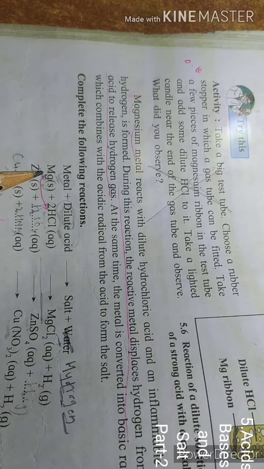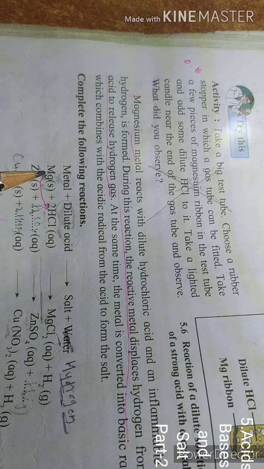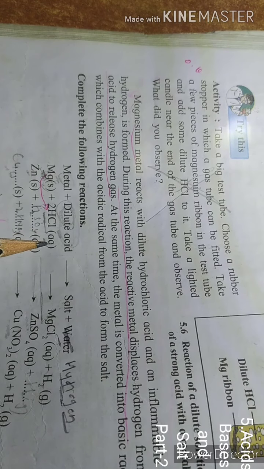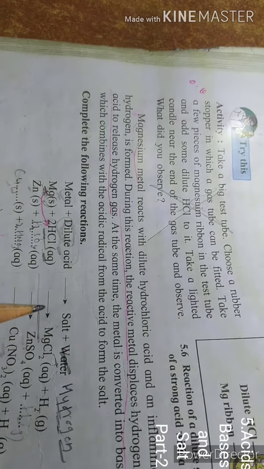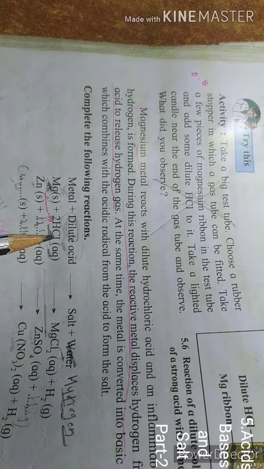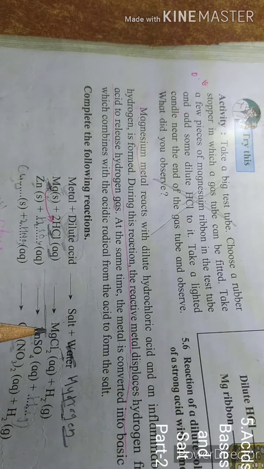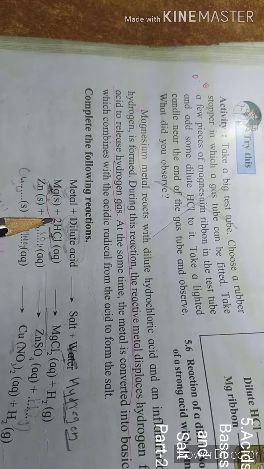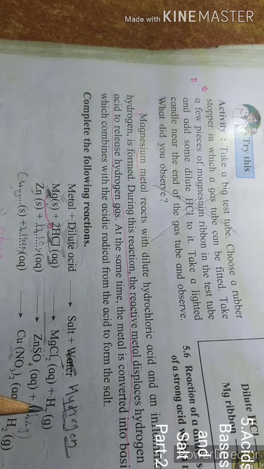So Mg is a metal. Magnesium is a metal. It is reacting with HCl, hydrochloric acid. Aqueous means water is present in the HCl solution. It forms Mg and Cl. So in that case, magnesium chloride will form, that is salt, plus hydrogen gas. This hydrogen gas will release.